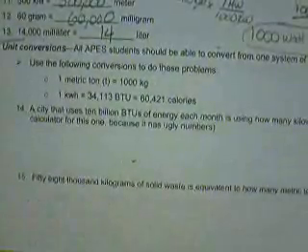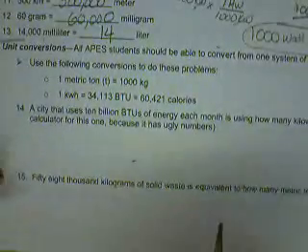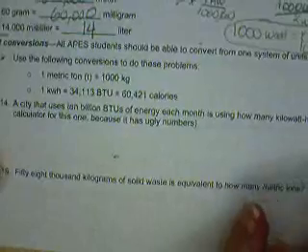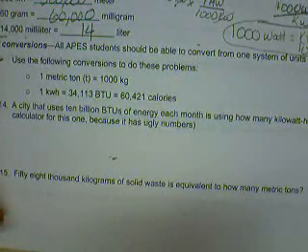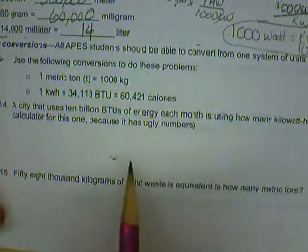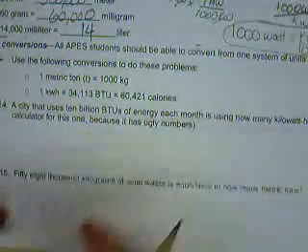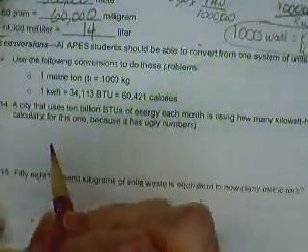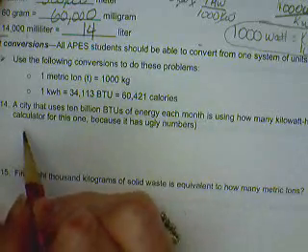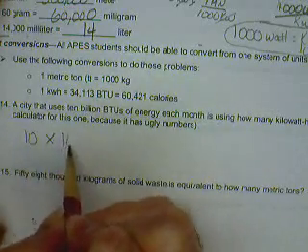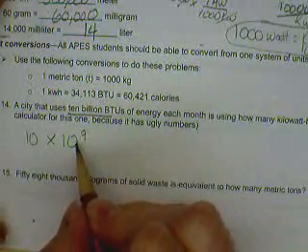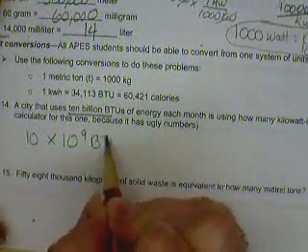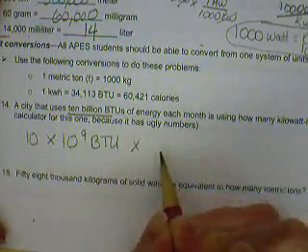So let's go ahead and do number 14. A city that uses 10 billion BTUs of energy each month is using how many kilowatt hours of energy? Now the numbers here are ugly, so you can go ahead and use a calculator for this one. So we have here 10 times 10 to the 9th, because it says 10 billion, and 10 to the 9th is billion. That's BTU. And it gives you a conversion.